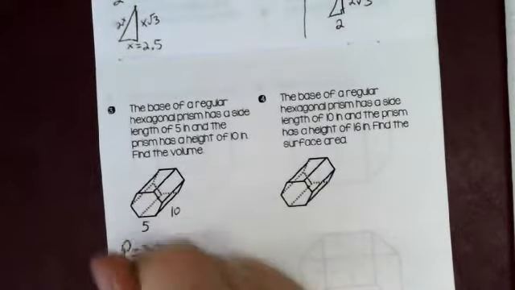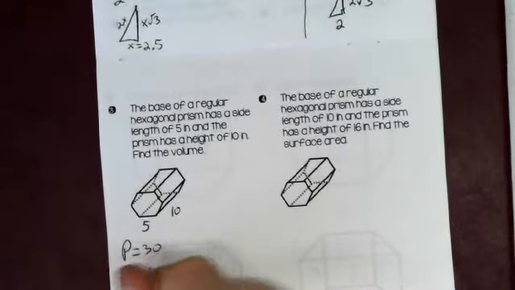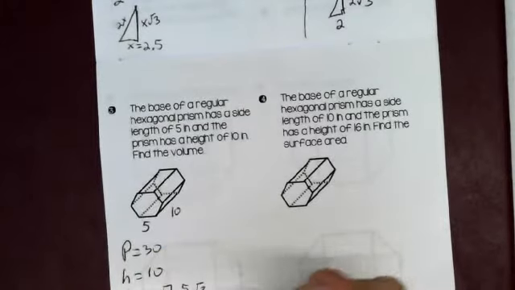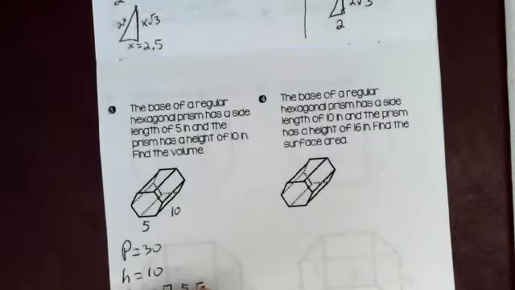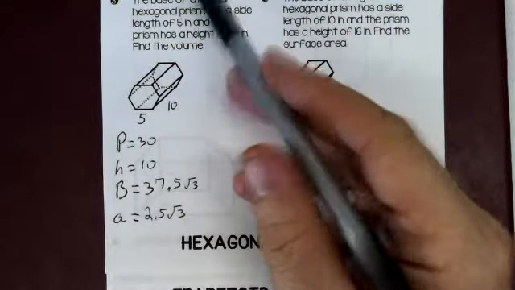My perimeter was 30. My height was 10. The area of the base was 37.5 on the square root of 3. And the apothem, not that we need it for this problem anymore, is 2.5 on the square root of 3. Everything's the same as it was above.